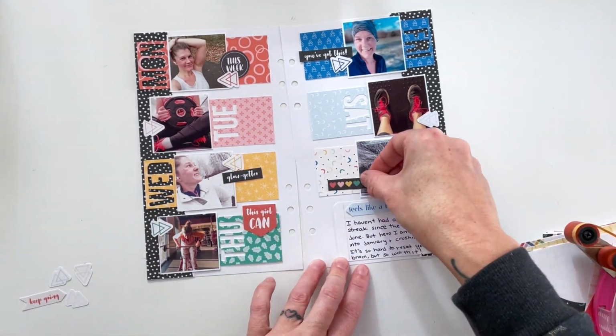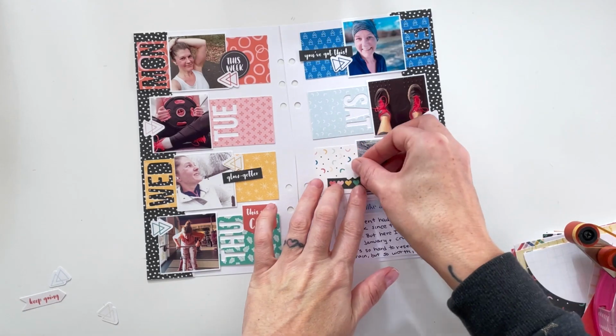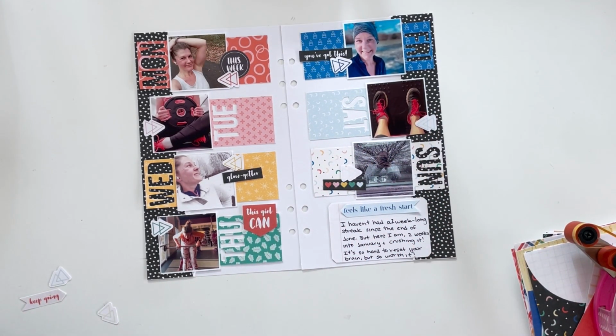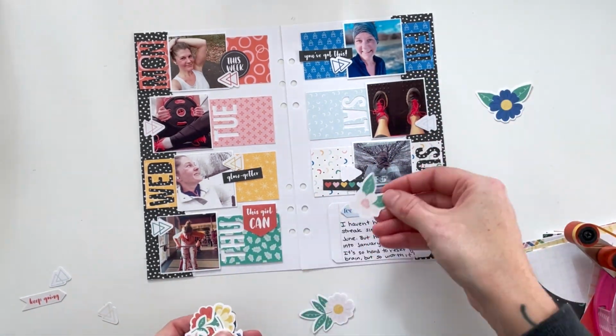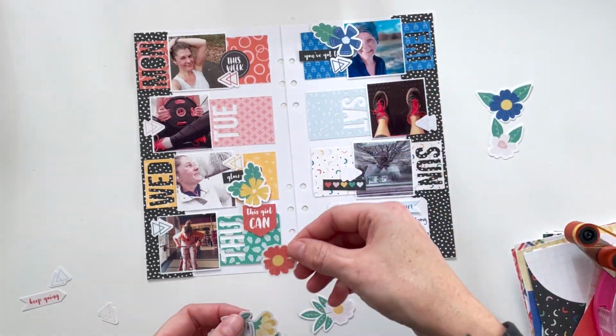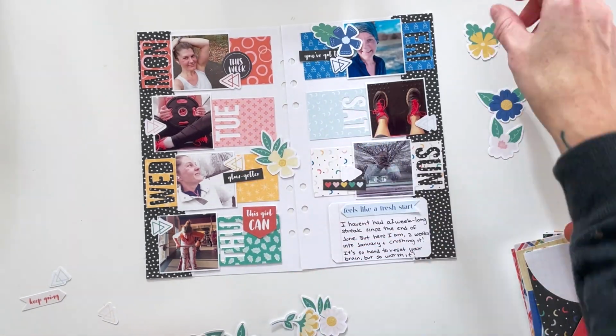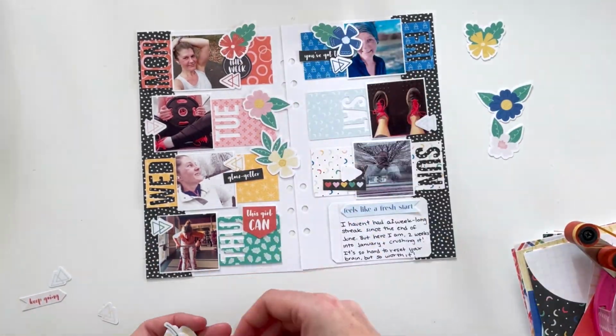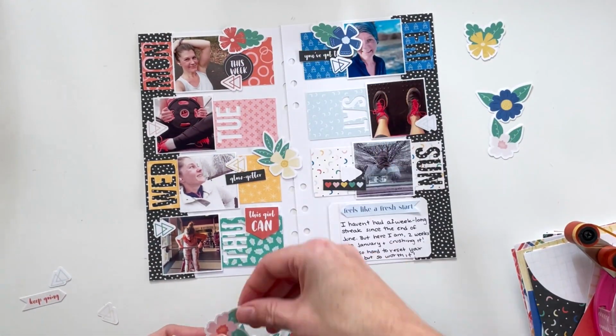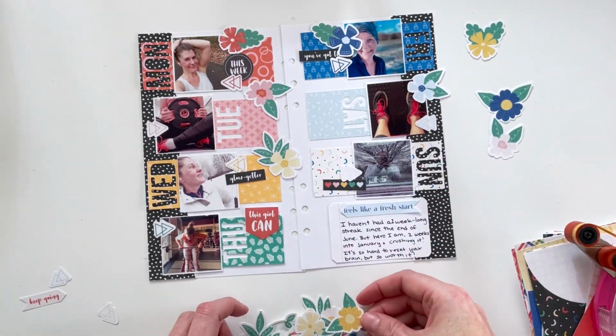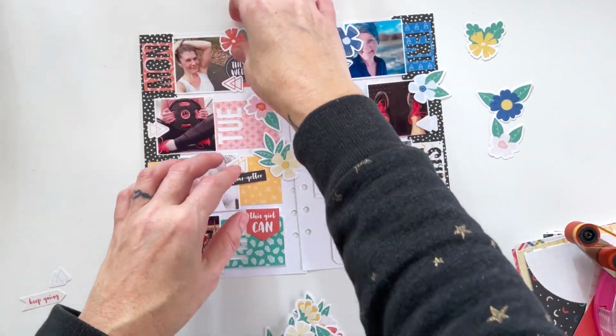So this layout is about something in between, right? So I am planning, goal crushing, like this is like New Year's resolution, but also I got up off the couch and did it every day, so it's celebratory as well. So that's kind of the vibe that I was going for with this collection, and it worked really well with the subject of this page.